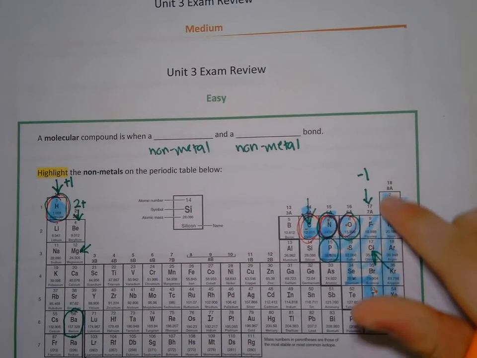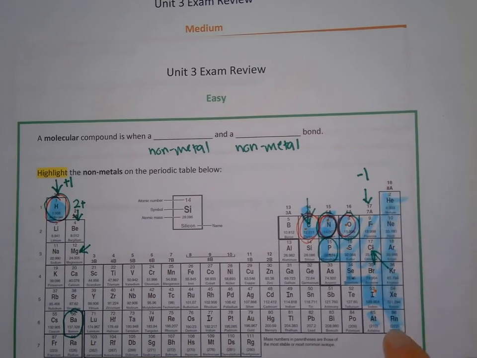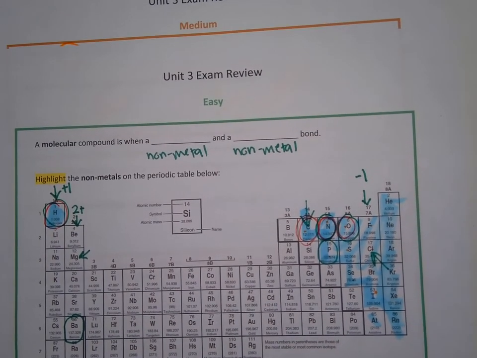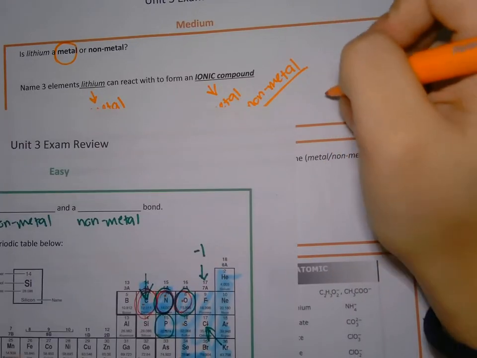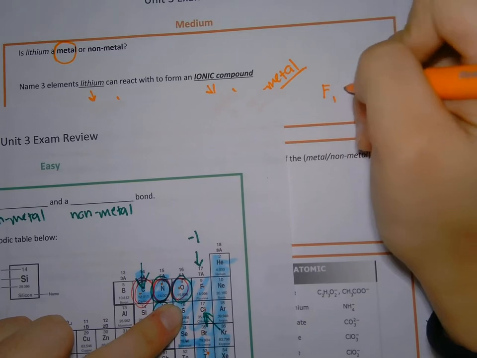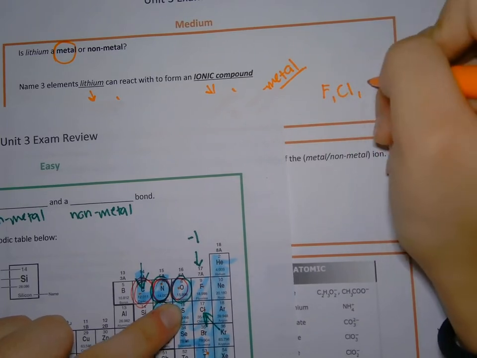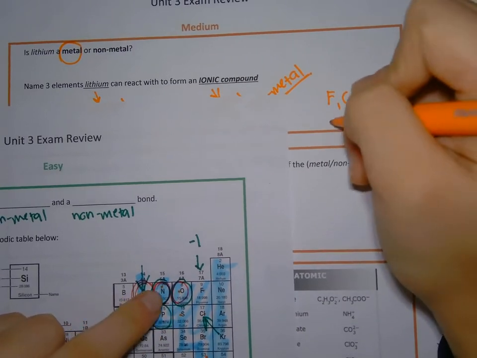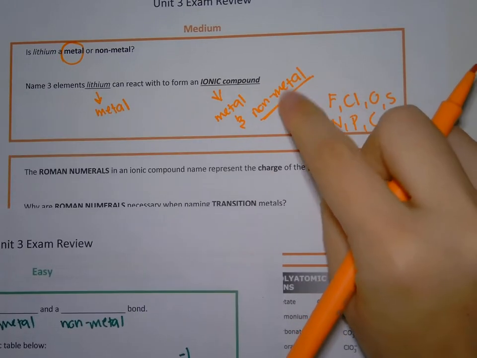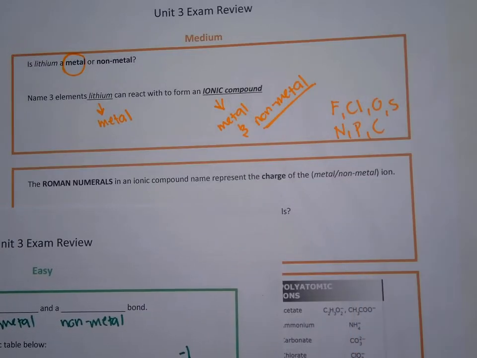You could also choose the noble gases, but they're less reactive. Actually, they are not reactive at all, so it's difficult to have them react with anything. So I'm going to pick any of my non-metals that I have. So I'm going to say, let's see, fluorine, I can do it with chlorine, oxygen, sulfur, nitrogen, phosphorus, carbon. Any non-metal. That's all I need for an ionic compound is a metal and a non-metal.